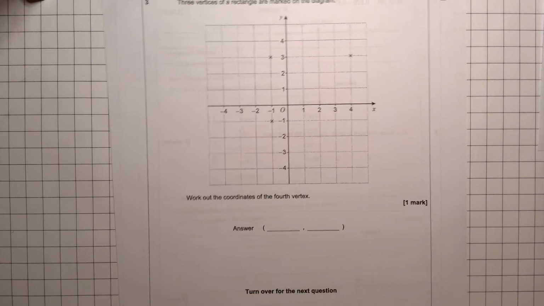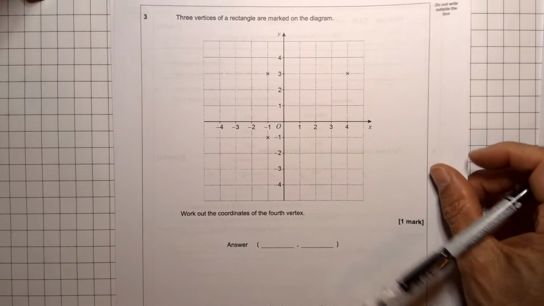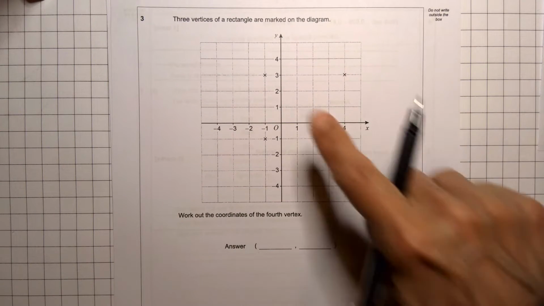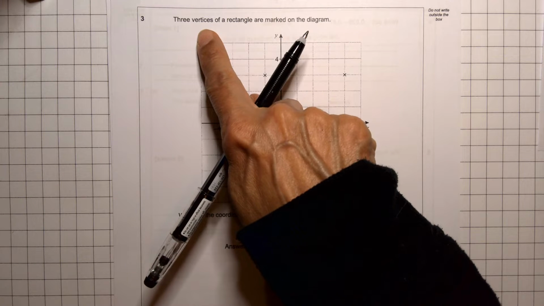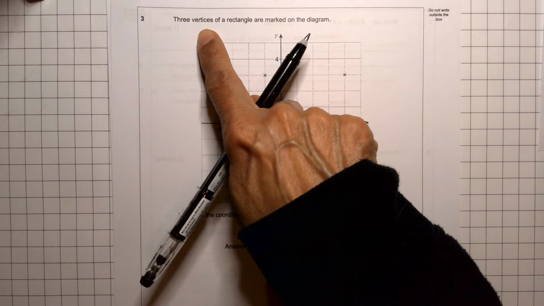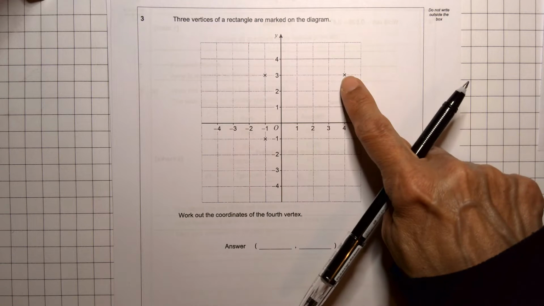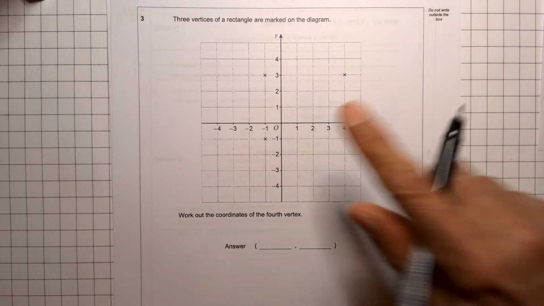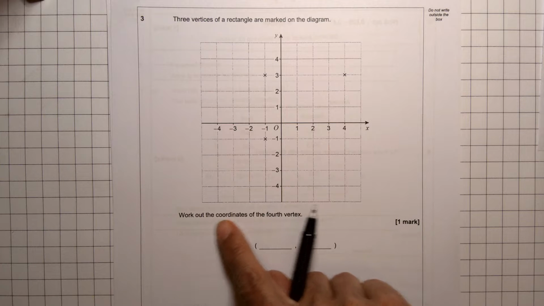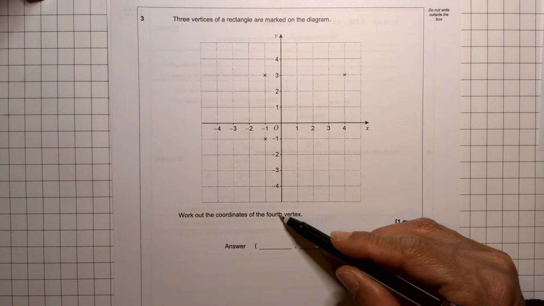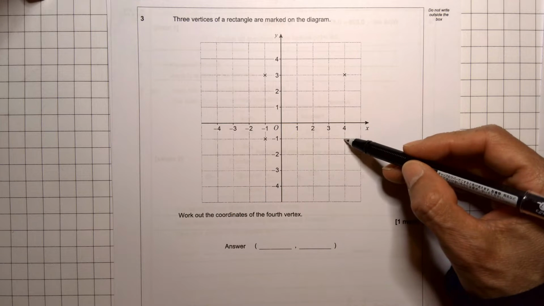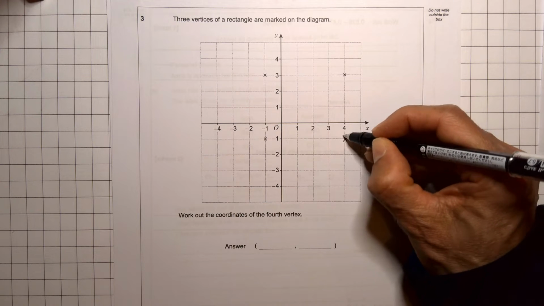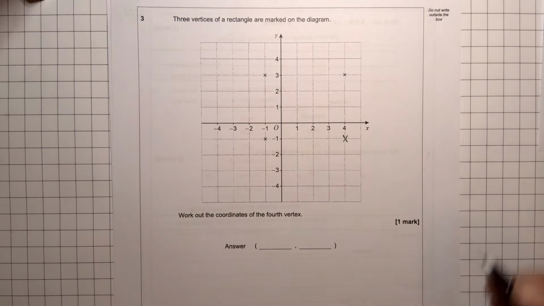Question 3 is a grid question. You can see they give us a grid with the y-axis and the x-axis, and they tell us we have 3 vertices. Vertices are corners of a rectangle, and you can see we have 3 corners of a rectangle. They're asking us to work out the coordinates of the 4th vertex. Now, the top of the rectangle will be the same as the bottom of the rectangle, so it's going to be there. So that's the one we need to find out.